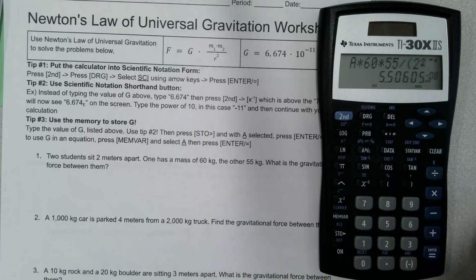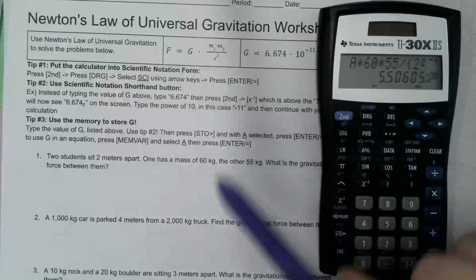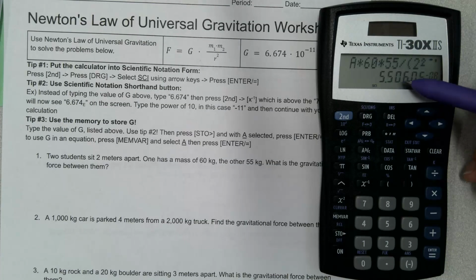On this one, you can round it to 2 or 3 places, that's fine. I didn't ask for sig figs in this one, so just go to like 2 or 3 decimal places. 5.506 times 10 to the negative 8th.